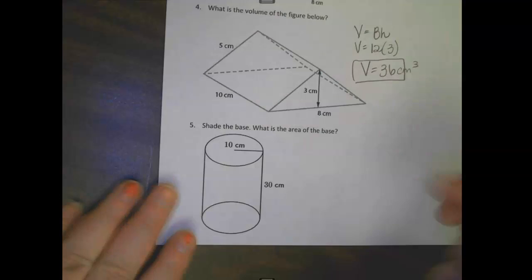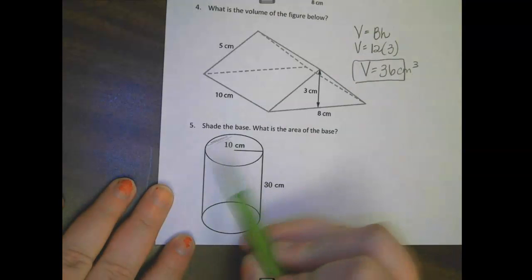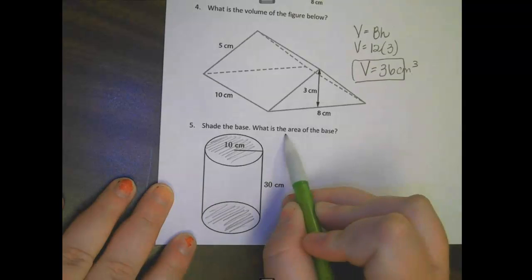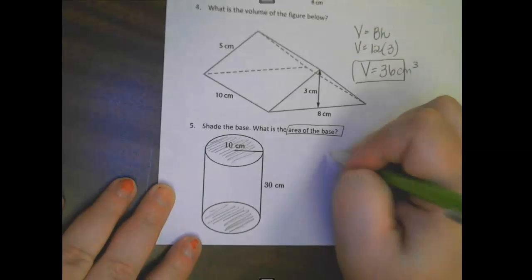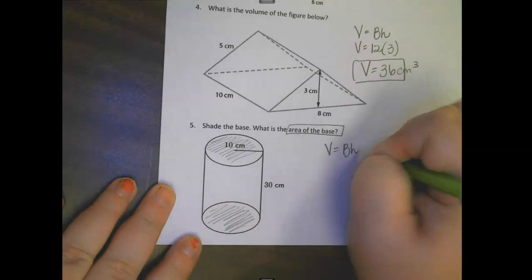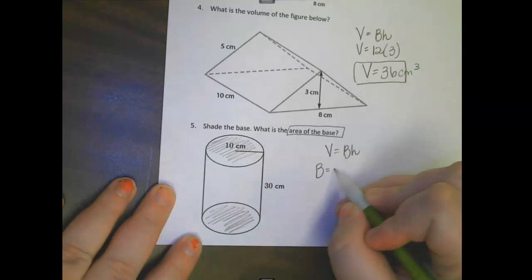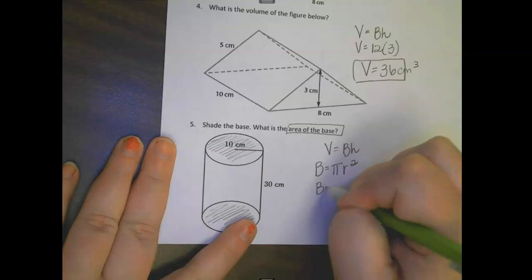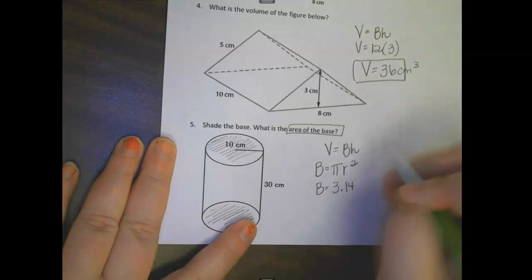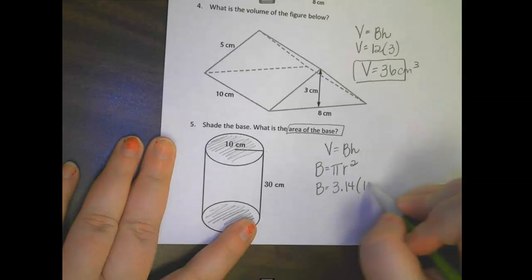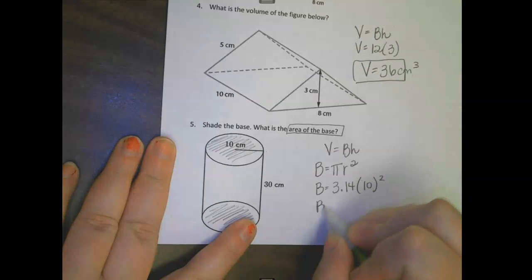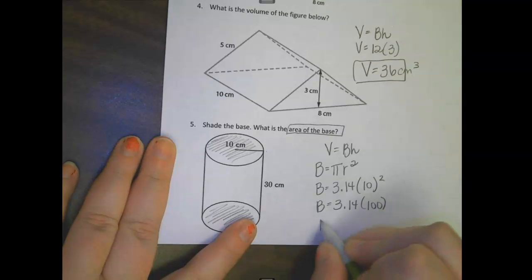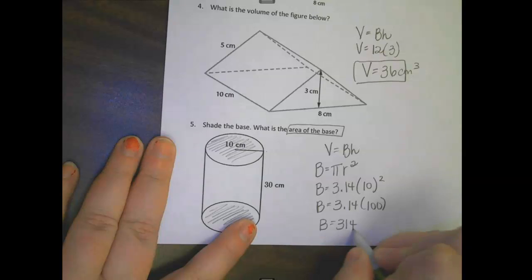All right, let's look at number 5. It is a cylinder. Shade my bases. What is the area of the base? So volume equals big BH. My big B is a circle, so pi r squared. So 3.14 times the radius squared, which is 100, equals 314.